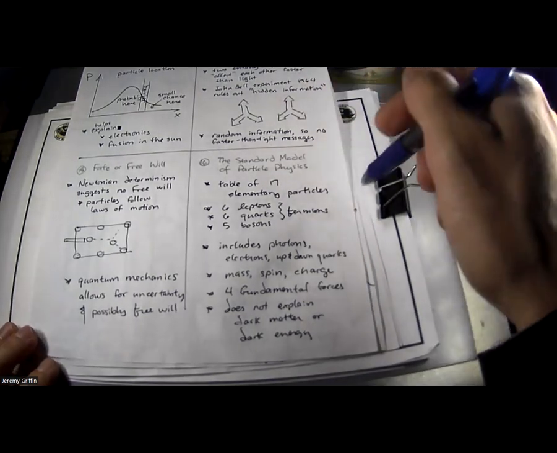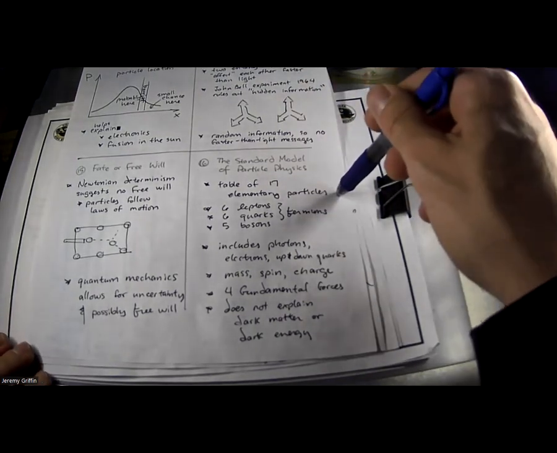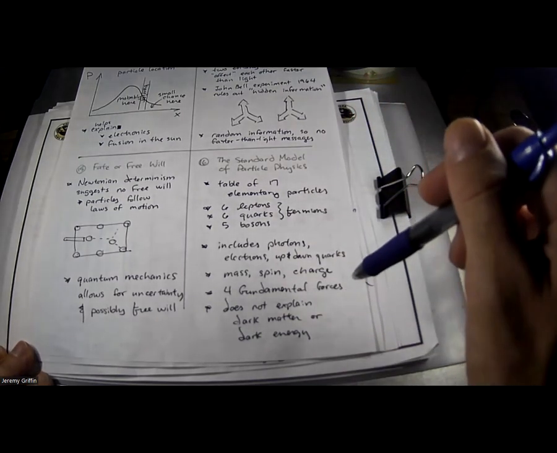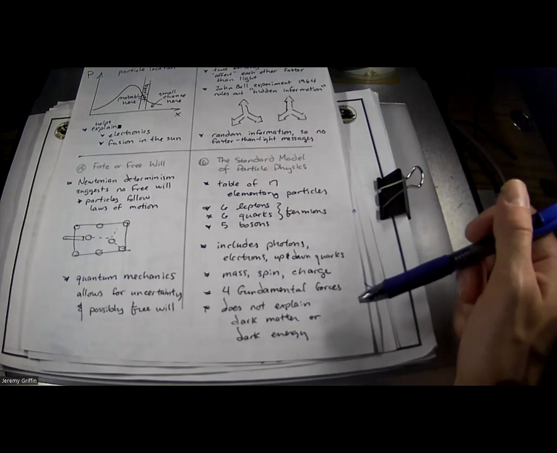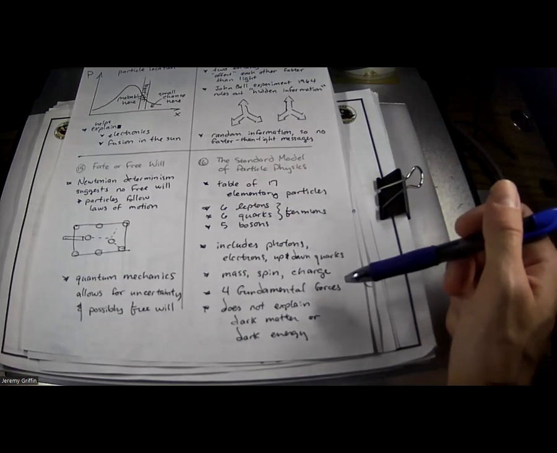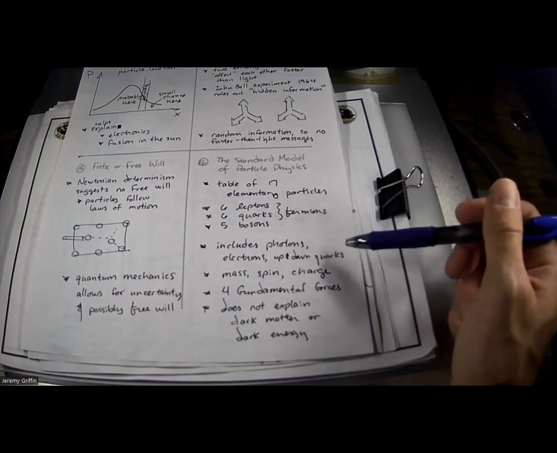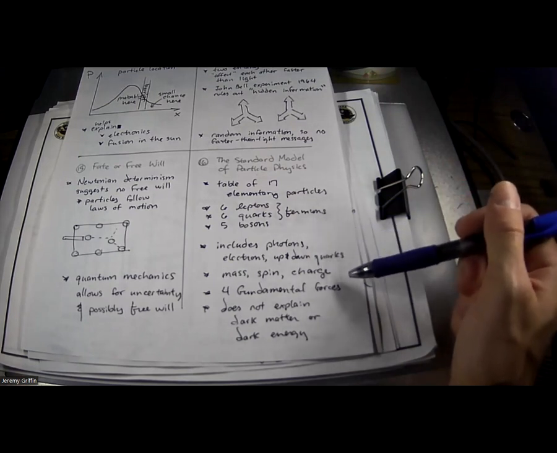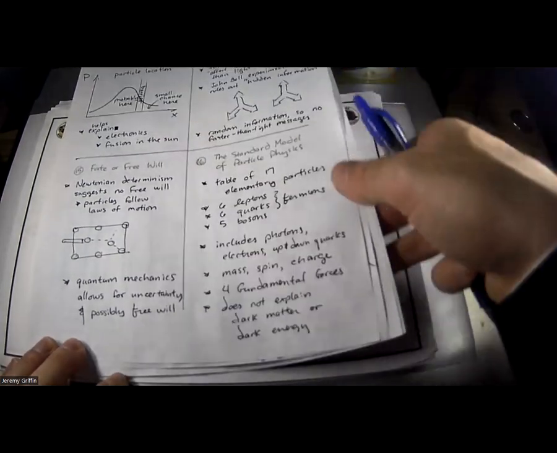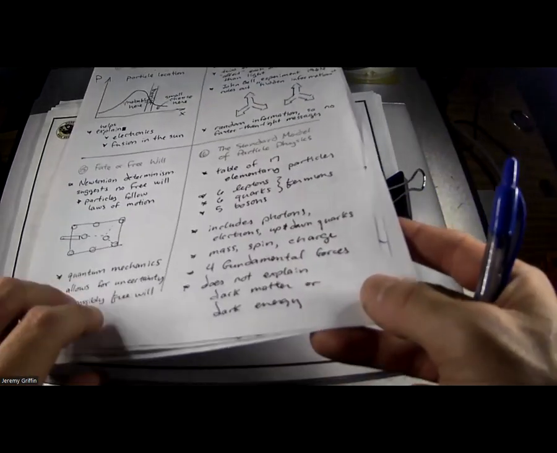And this model's been really successful explaining all sorts of physics, except for, weirdly enough, there's no connection to gravity. And that has a lot of scientists baffled. There's a connection to the other three fundamental forces, which are electromagnetism, the strong nuclear force, and the weak nuclear force. But gravity is actually not part of the picture. So there are still some unknowns that are not explained by the model.